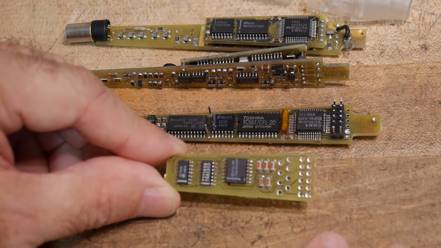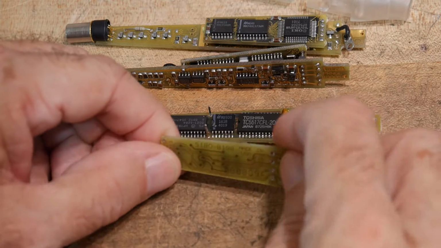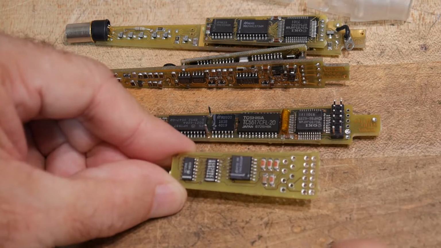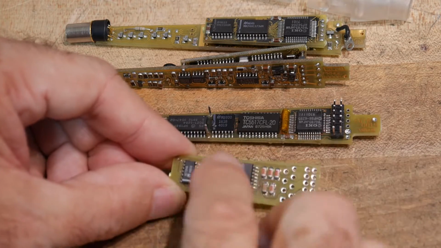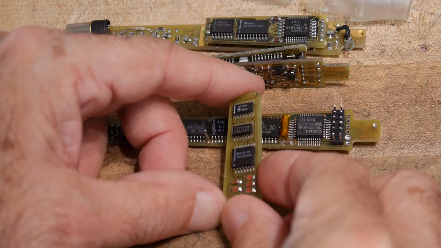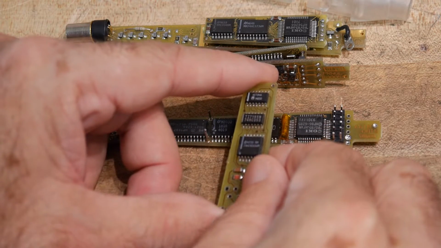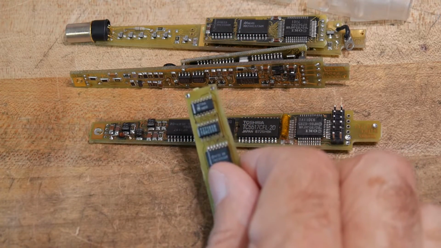This is the actual board that interfaces to an IBM PS/2 computer. So this is the circuitry that has an analog switch. It has a 4066 chip. Where's the magnifying glass?